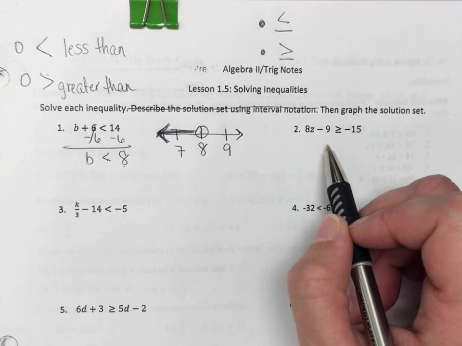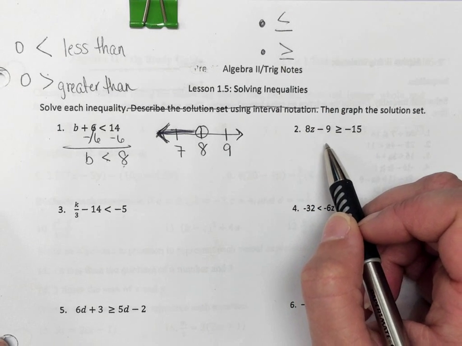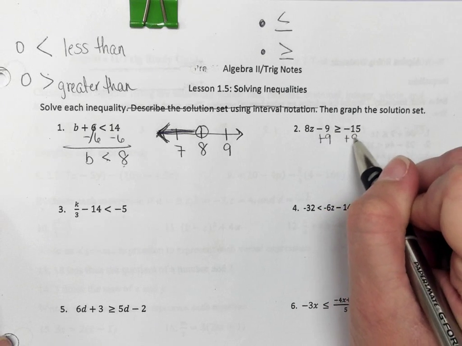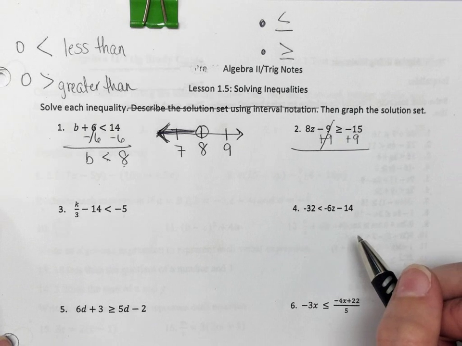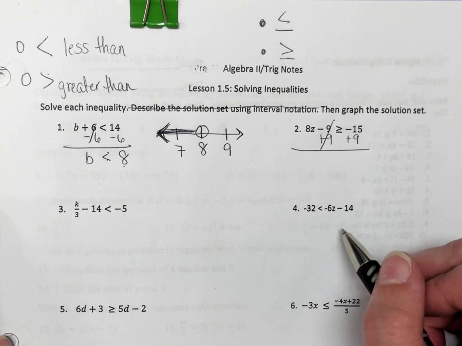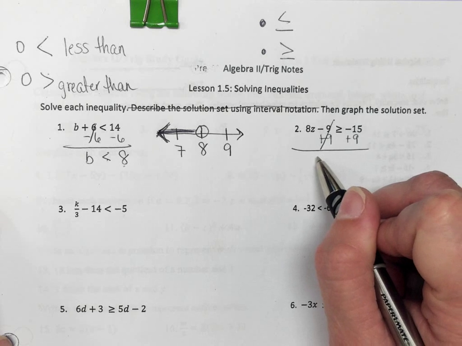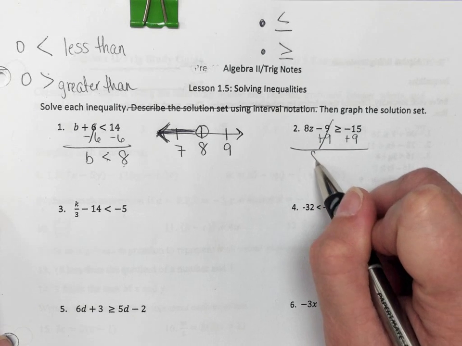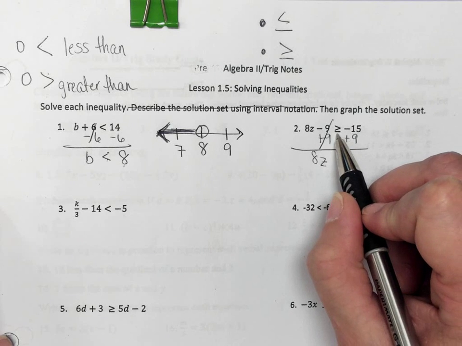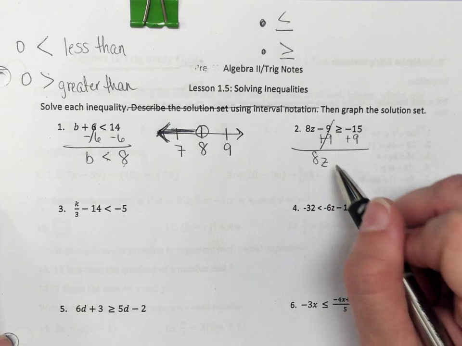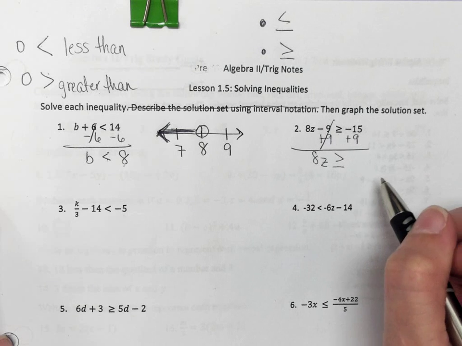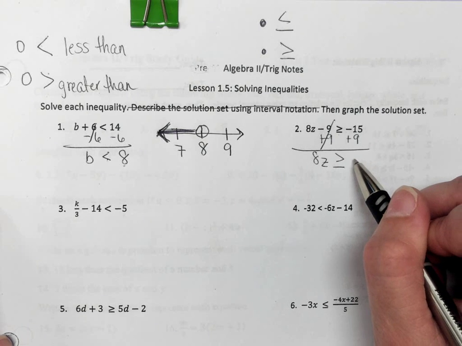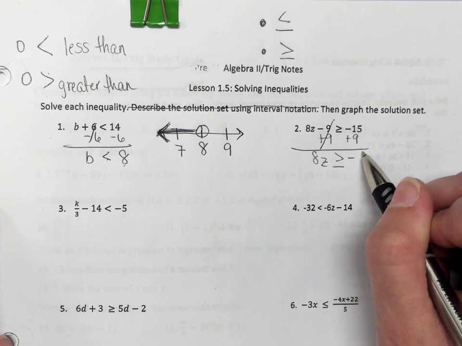All right, Sydney, what do I do first on number 2? Add the 9. There you go. All right, so Sama, can you tell me what I have left when I add 9? Z. Do you remember what the symbol was? Greater than or equal to. And then what's negative 15 plus 9? Close. Negative 6. There you go.